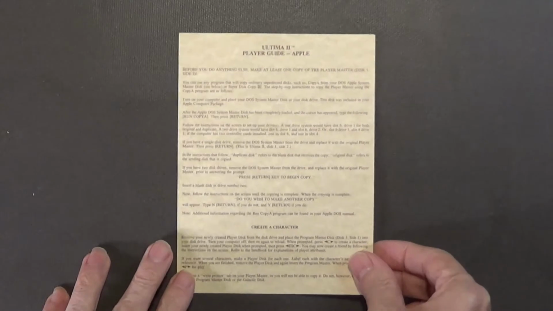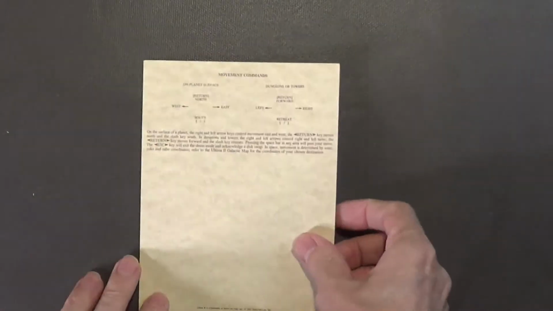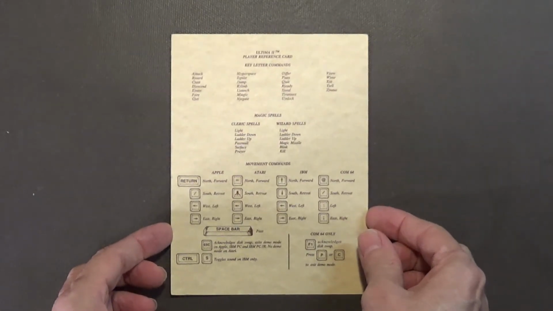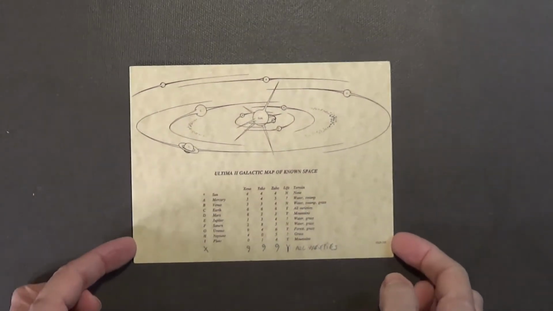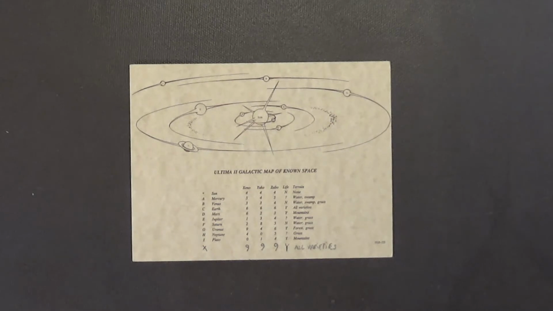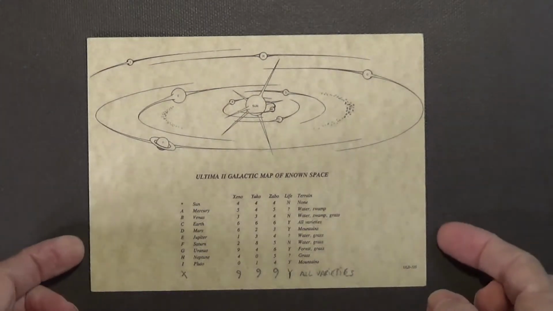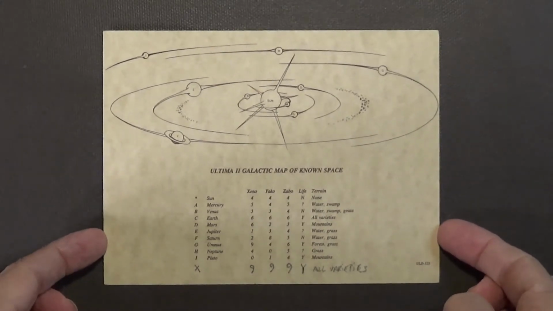And then I have the player reference card right there. Actually, that's a player's guide. This is the player reference card right there. And I also have that right there. In fact, I'll zoom in on that a little bit more so you can see it better. But yeah, I just think this is so damn cool.